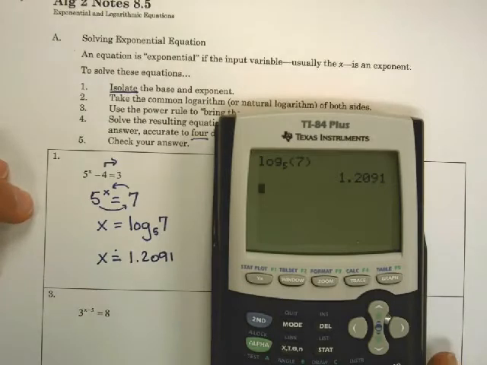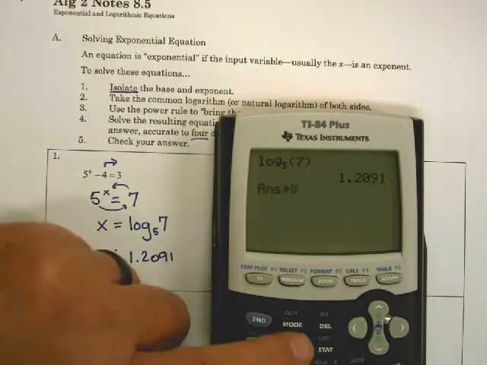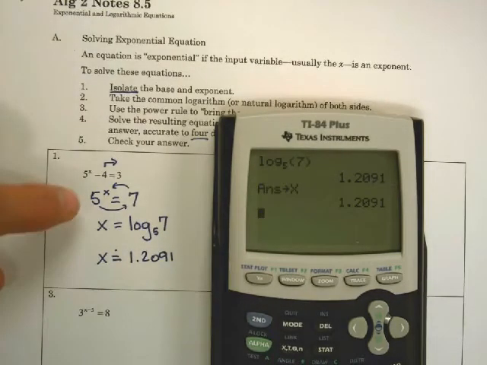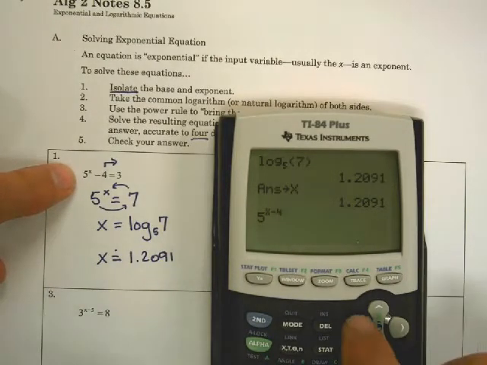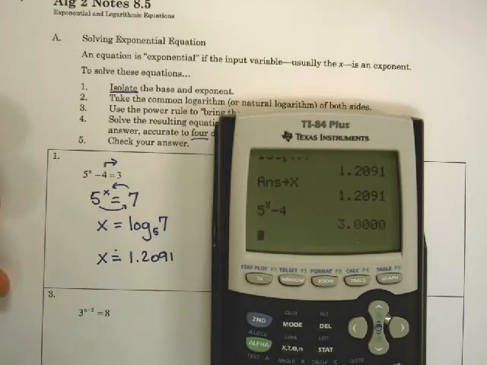At any rate, you want to now store that as x, and then type the original problem on the left side. Now that I have it typed correctly, I should be getting 3, and that worked out just fine. You'll see me on the next problem find the answer and store it at the same time.